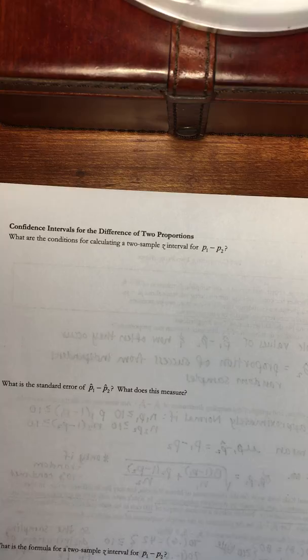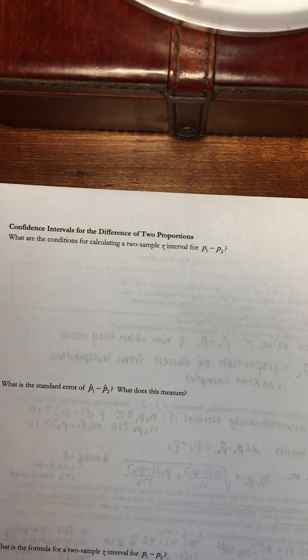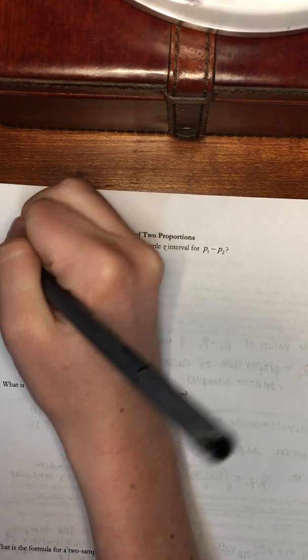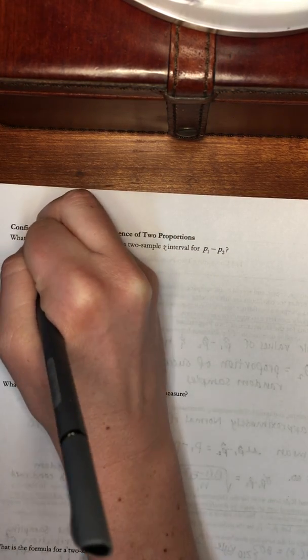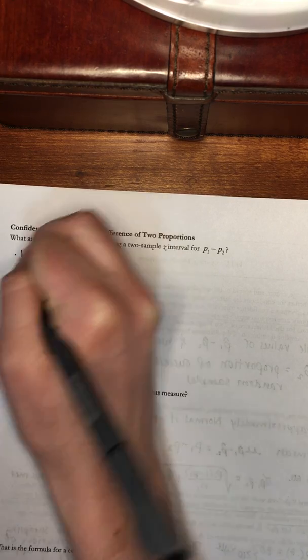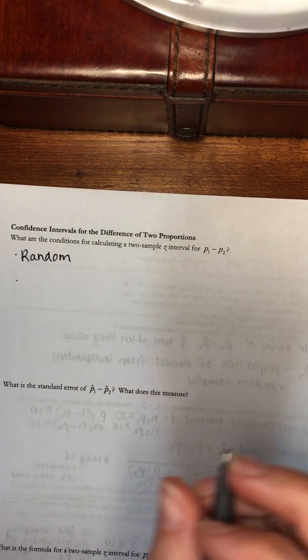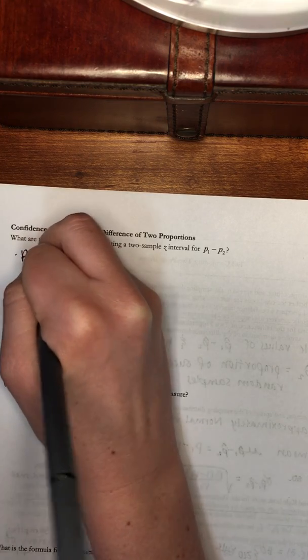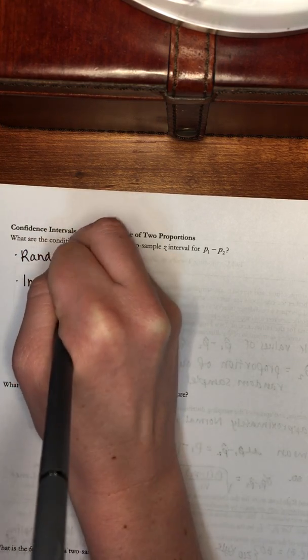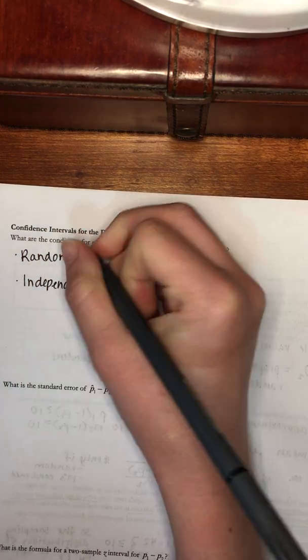What are the conditions for calculating a two-sample z interval for p1 minus p2? Same as they always are, random. Right, they need to come from independent random samples or random assignment in an experiment. Then we have the independence, which is our 10%.